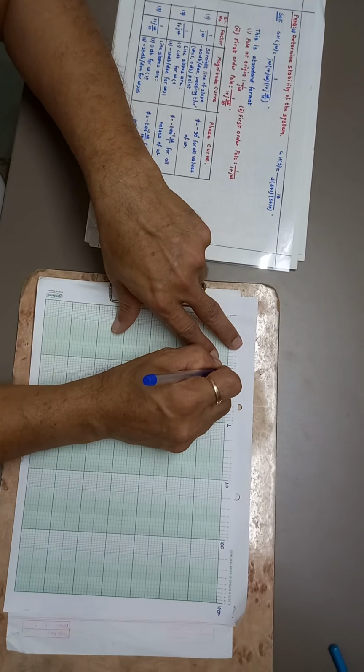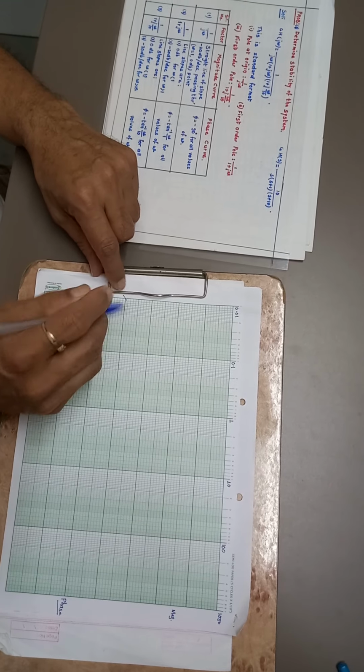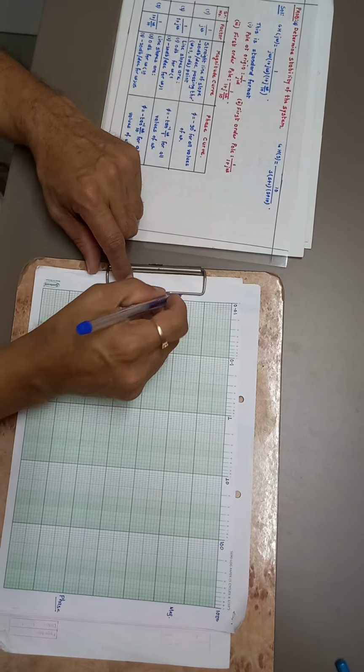Now this graph paper will get divided into two parts. The lower part will be used for the phase plot and the upper part will be used for the magnitude plot. We will choose the scale accordingly. So let's say from down below till here will be my phase plot, and this will be my magnitude part.